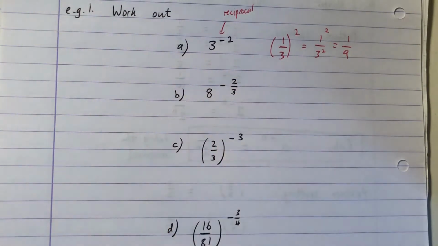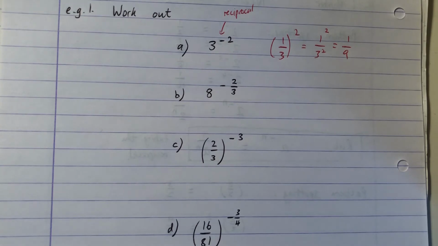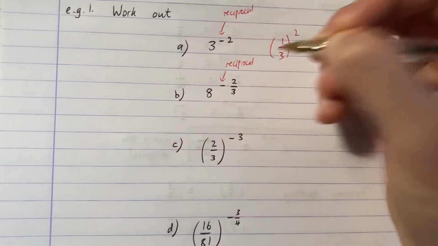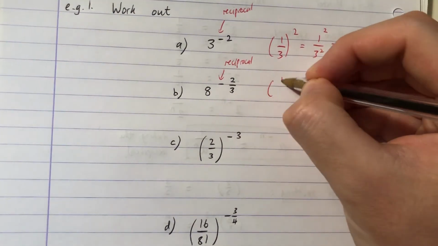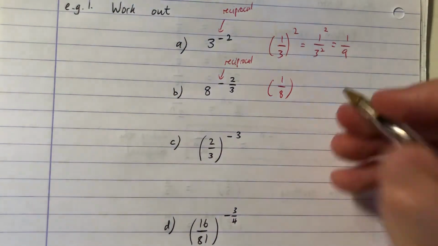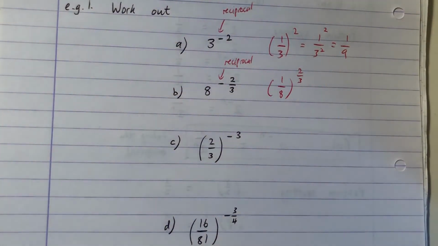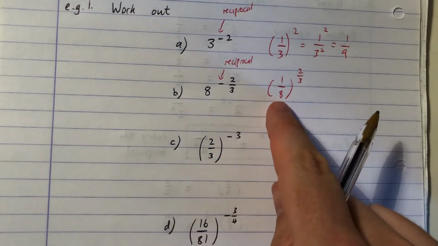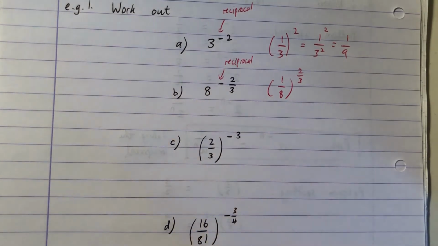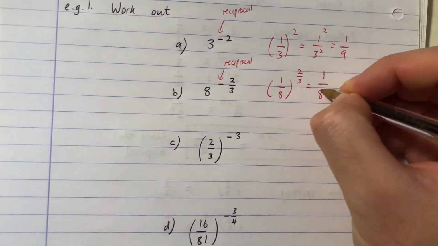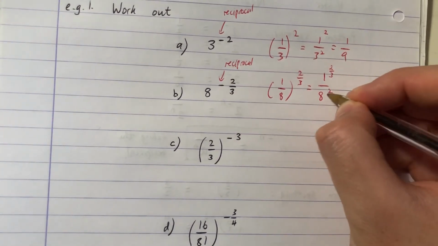Now, they can give you fractional negative powers, but the concept is exactly the same. That means reciprocal, which is 1 over. But this time to the power of 2/3. Okay, notice the 2/3 doesn't change. 2/3, 2/3. The only thing that changes is this base. The base 8 was flipped to 1 over 8. Now this is the same as 1 over 8 to the power of 2/3 to the power of 2/3.